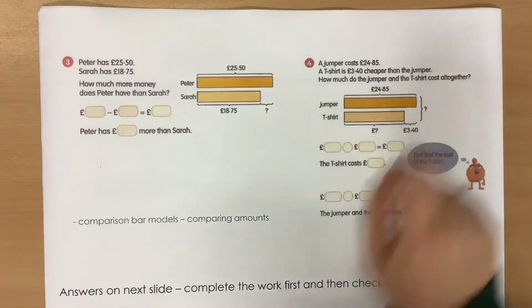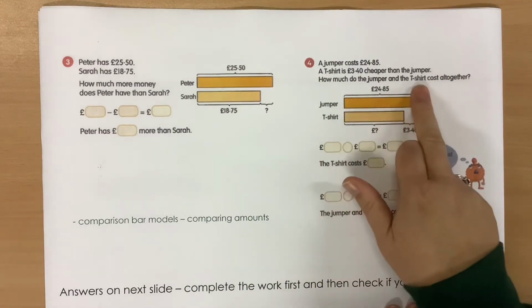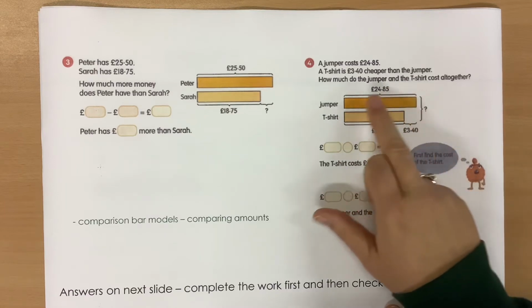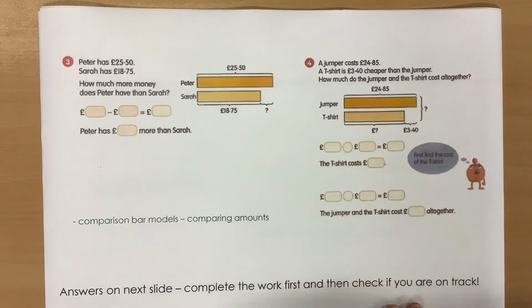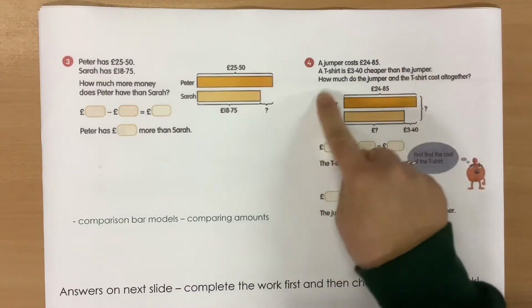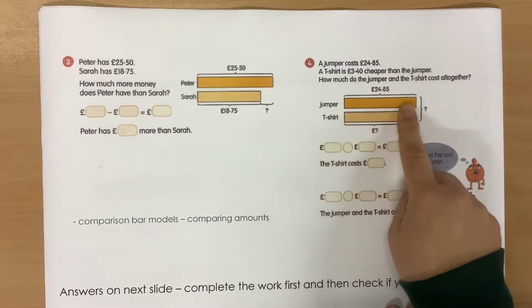So this is a two-step word problem. We have to work out how much the t-shirt costs before we can answer the question, how much do the jumper and the t-shirt cost altogether? So our bar model is a comparison bar model initially. We have the jumper, which is £24.85.